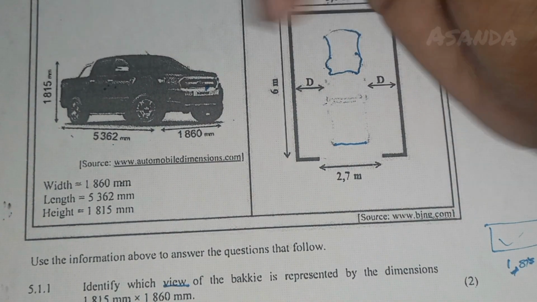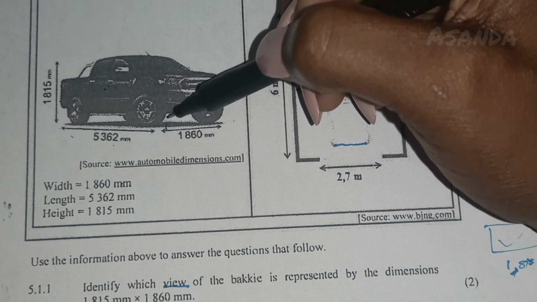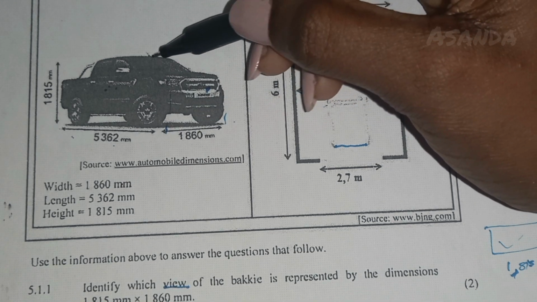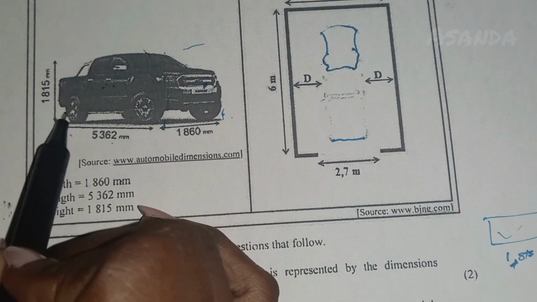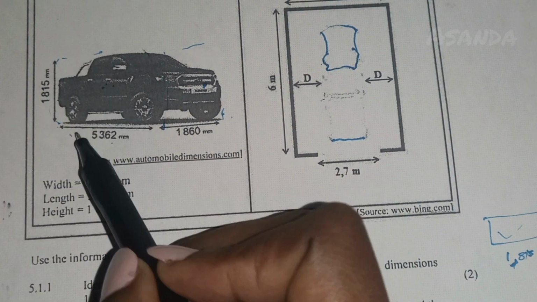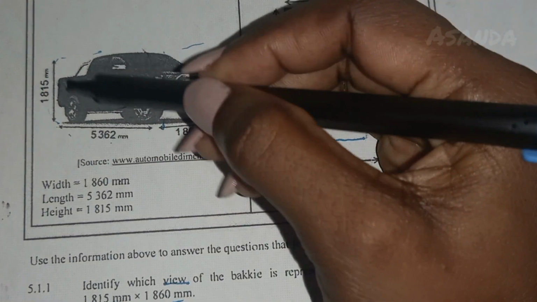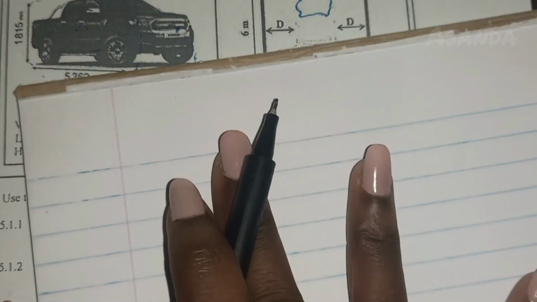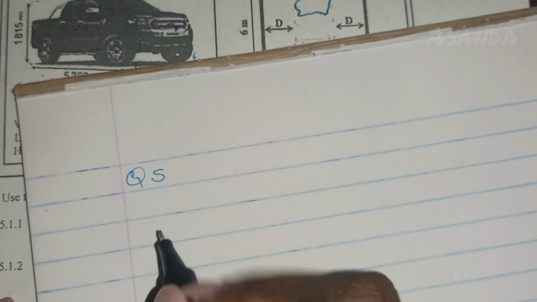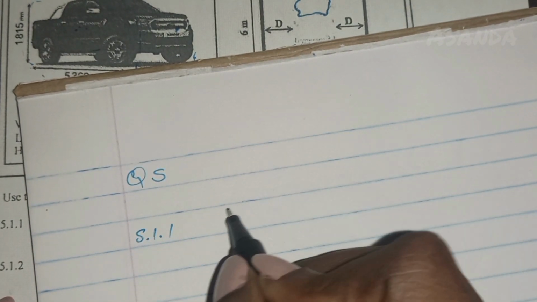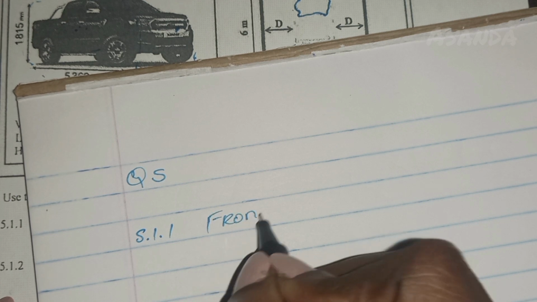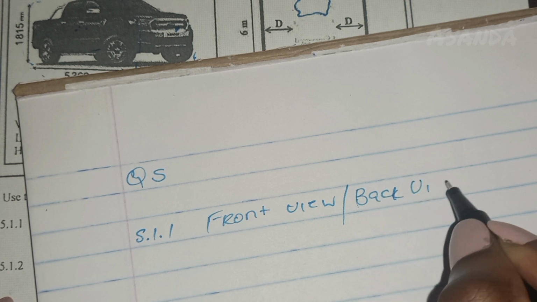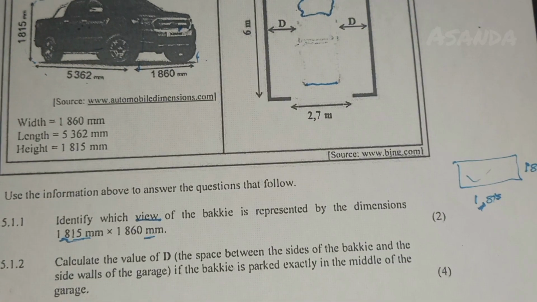You see the height. The height will go from there upwards, so that would be this area over here. I'm looking at the car from the front, or I could be looking from the back, and I see the width of the car and the height of the car. So this view will be the front view or the back view. Those are the two that will have this dimension.